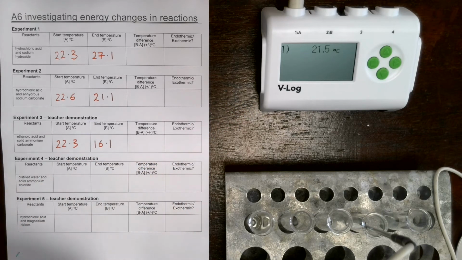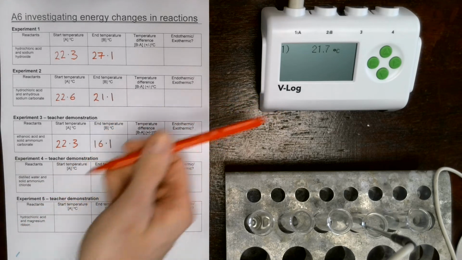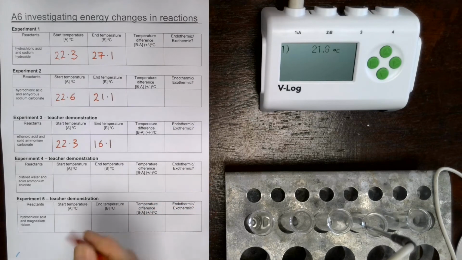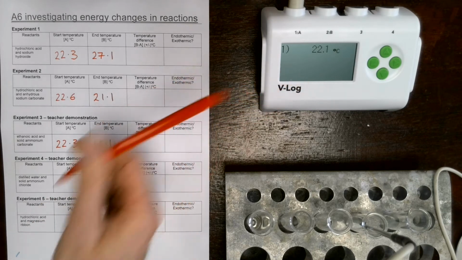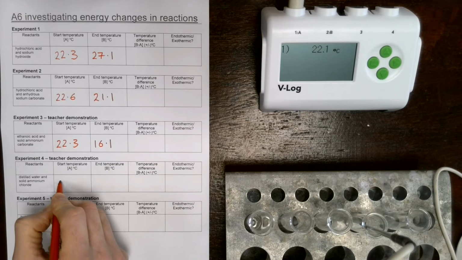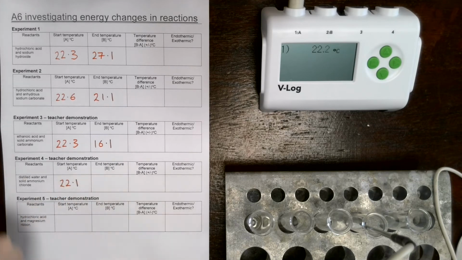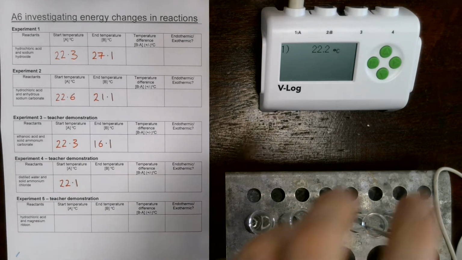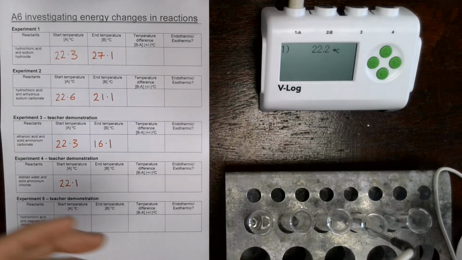Now we could try and improve the accuracy of this experiment by using a temperature sensor that goes to an extra decimal place. If we were to do that, we would have a much more accurate measurement of our temperature change. So accuracy is to do with the number of decimal places that you can read to. 22.1 is fine.